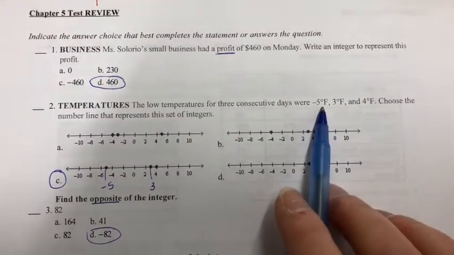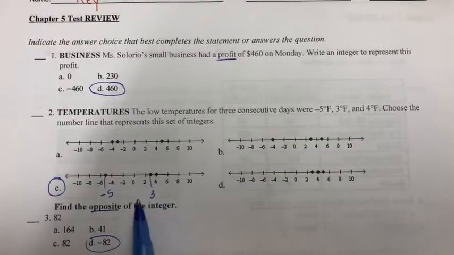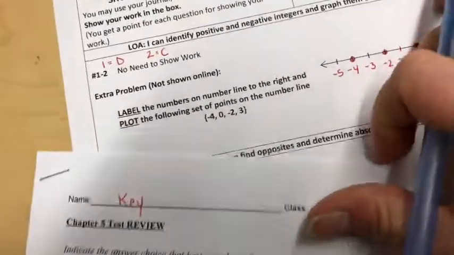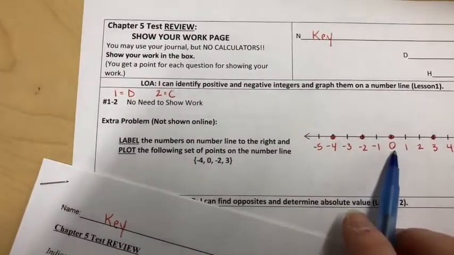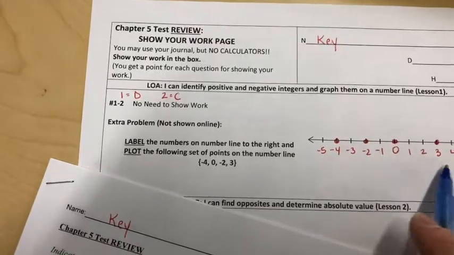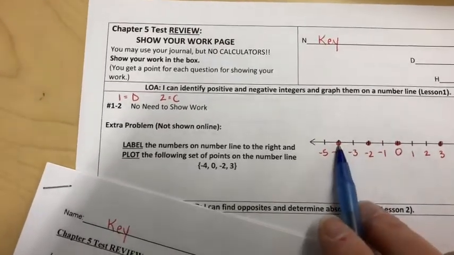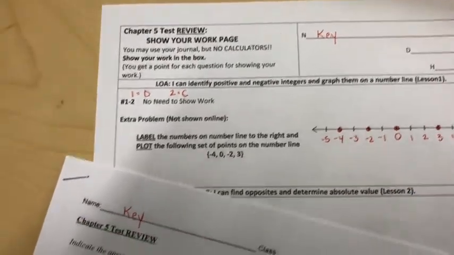Here, we're looking for -5, 3, and 4. So the point is at -5, 3, and 4. That would be C. Then there was that extra problem. So the extra problem on here, we had to label this number line. So I put 0 in the middle, -1, 2, 3, 4, 5, +1, 2, 3, 4, 5. Put a point right at -4, -2, 0, and 3.